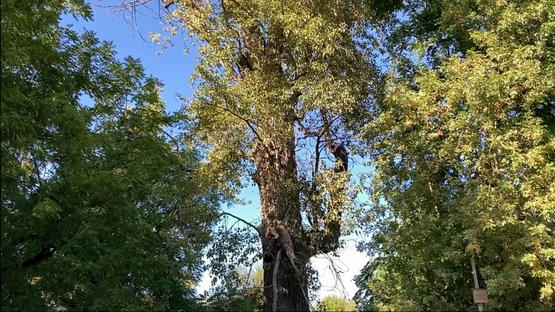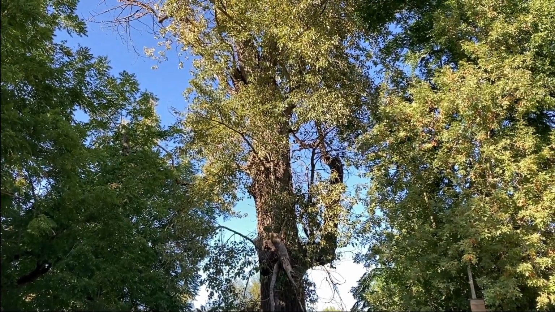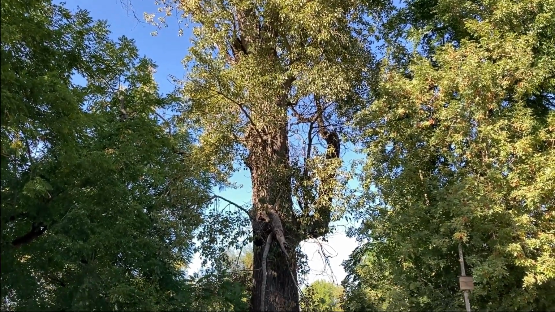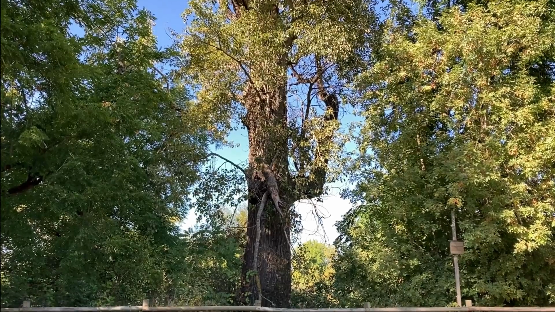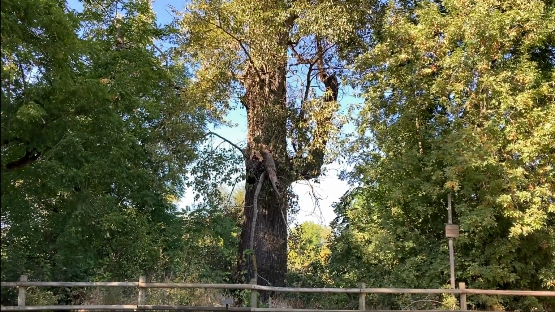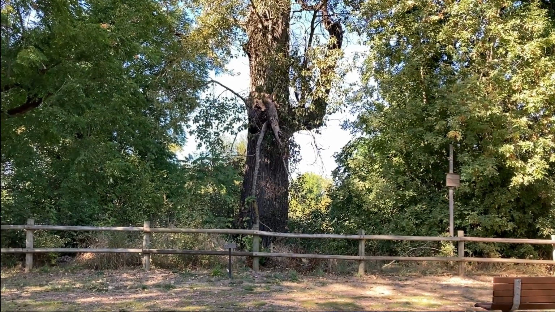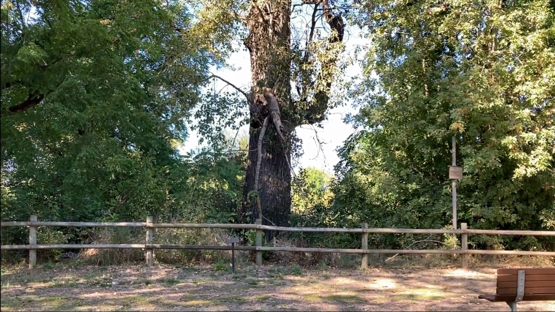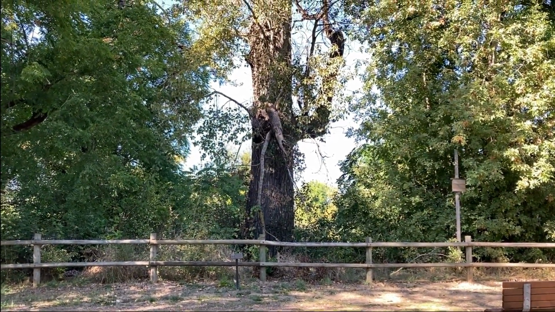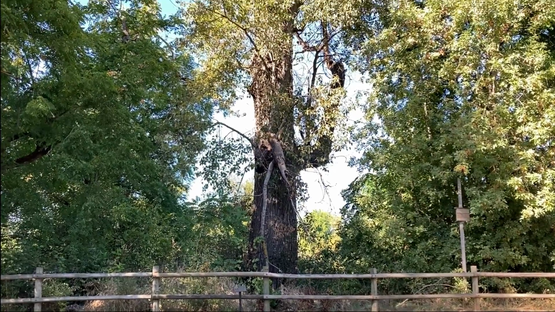So board feet is 8,300 times 12. We're looking at approximately 100,000 board feet. So based on the size of this tree, we're looking at roughly 100,000 board feet of lumber.